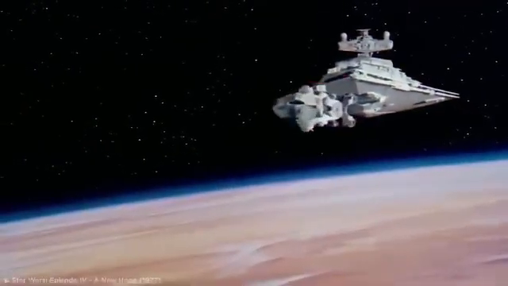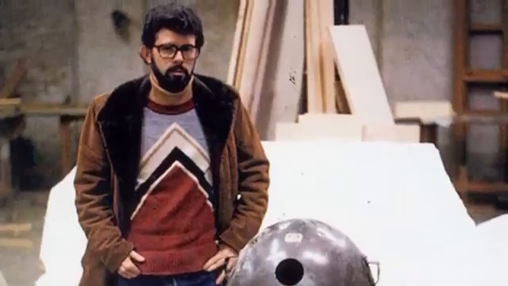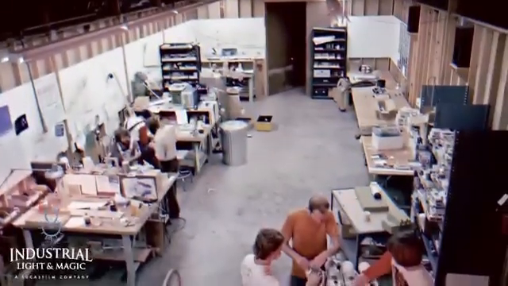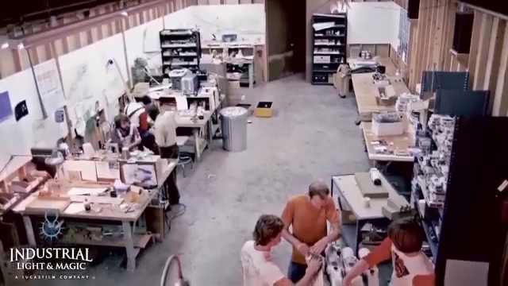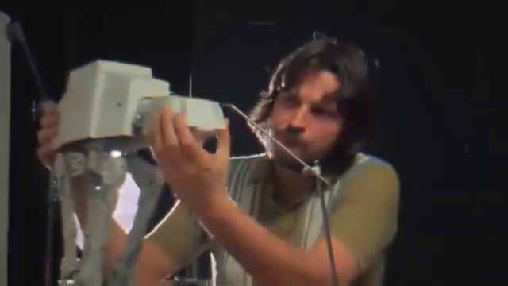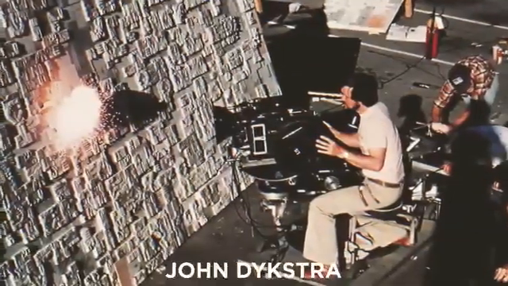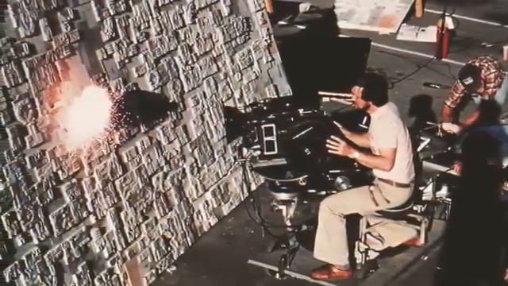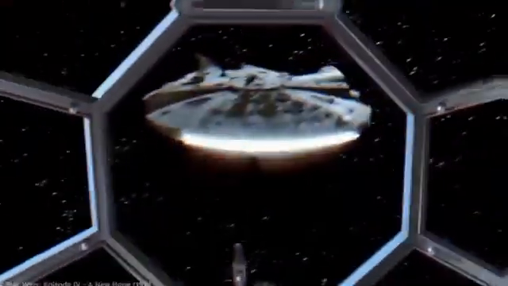To handle the huge number of special effects, director George Lucas needed to establish his own effects company, Industrial Light and Magic, or ILM for short. While Lucas's company nailed traditional techniques like model construction and matte paintings, they also used cutting-edge techniques like computer-controlled motion cameras. To add some realism to the film's dogfights, effects wizard John Dykstra tried shooting the scenes like a cameraman in space, with off-centered frames and uneven movements.